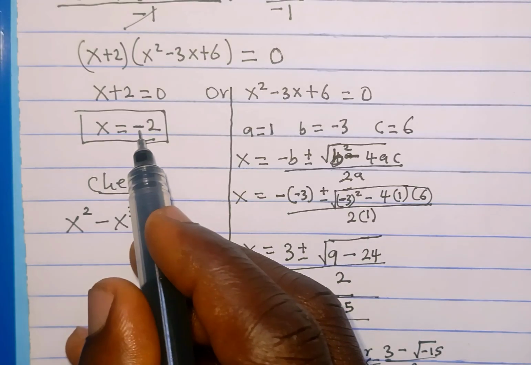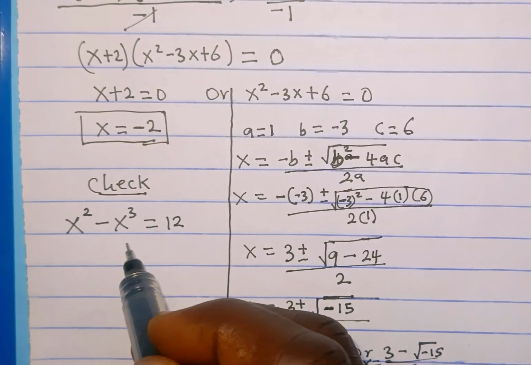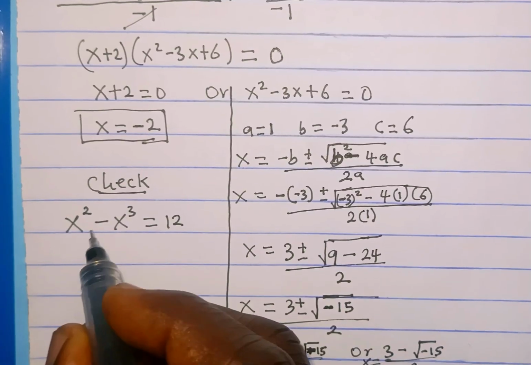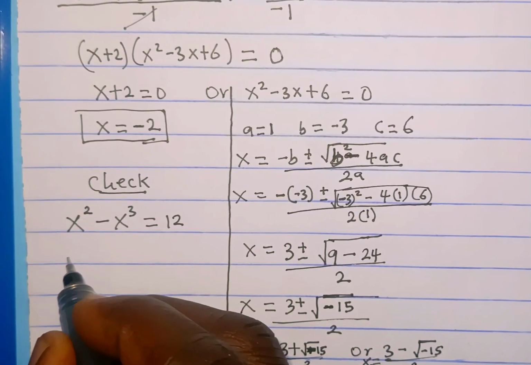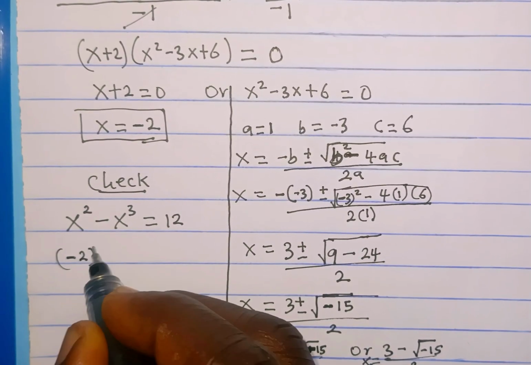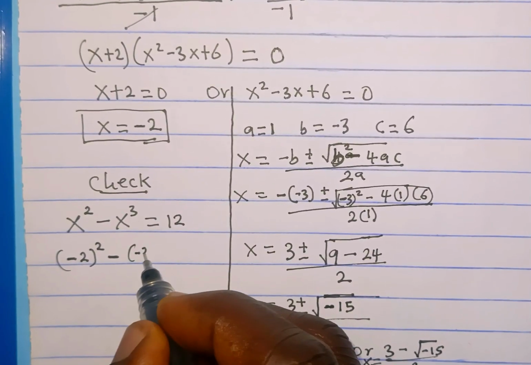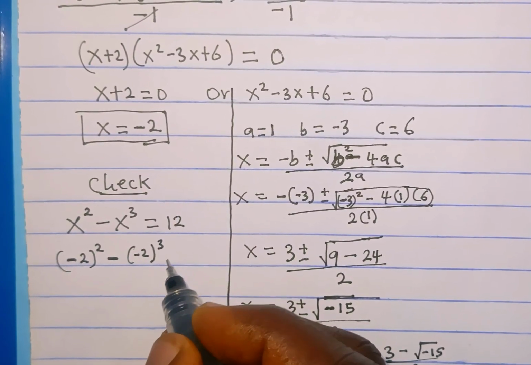Now let's substitute x equal to minus 2 into this equation, to see whether the left hand side is going to be the same as the right hand side. So in place of x in x to the power 2, we replace negative 2, all to the power 2, minus, in place of x here, negative 2, all to the power 3.